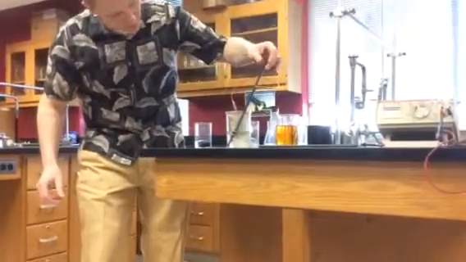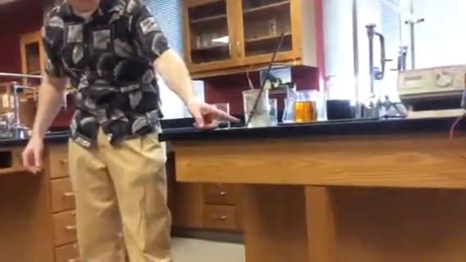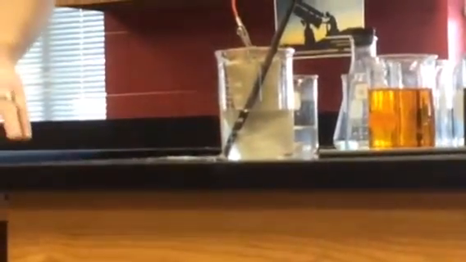Still nothing happening, great, oh there it goes. Zoom in, Brandon. If you zoom your iPad in, you can see the little bubbles coming up and out of the end of the graphite. Oh, I mean platinum. So can you see the bubbling? Yeah. The little tiny bubbles. They're not much to see, but they're nice and cute.